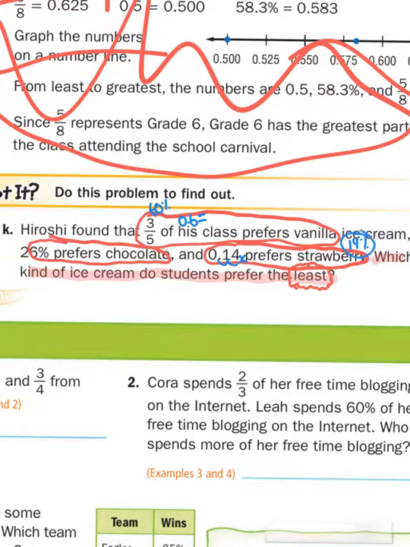Now be careful. A lot of people are used to picking the biggest, and they choose vanilla for this. But it says which kind of ice cream do students prefer the least? And the least would be strawberry because it only had 14% of the class liking it. So hopefully you didn't get tricked by choosing the most. Hopefully you chose strawberry. And that's it for today's lesson.